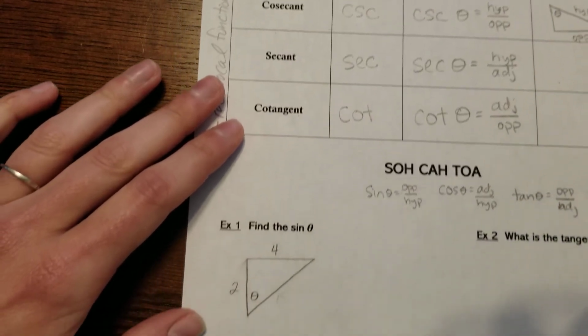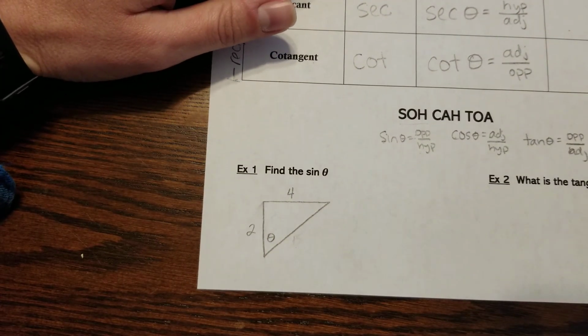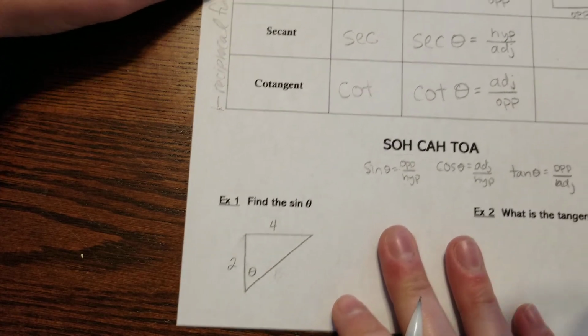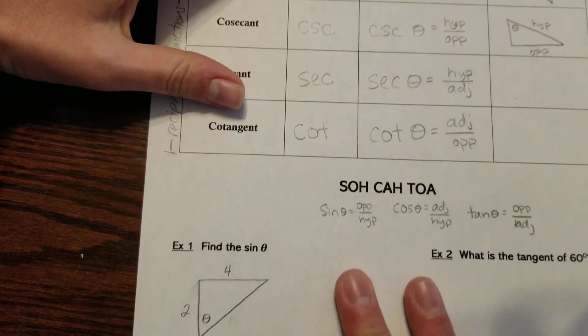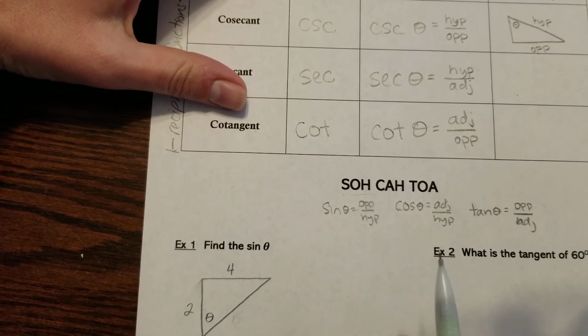All right, we're going to finish out with just two quick examples. So here's our first one. Find the sine of theta. So first of all, we need to remember sine is what ratio? We don't even need to go all the way up there. We can just use our SOHCAHTOA. So sine is opposite over hypotenuse.